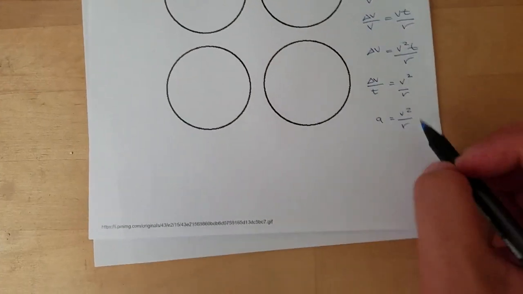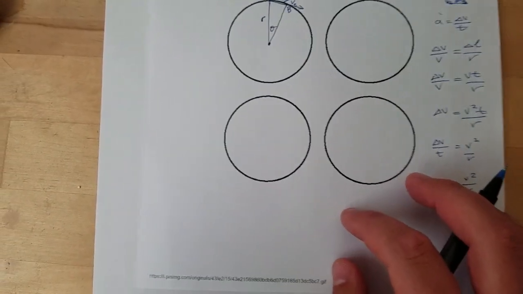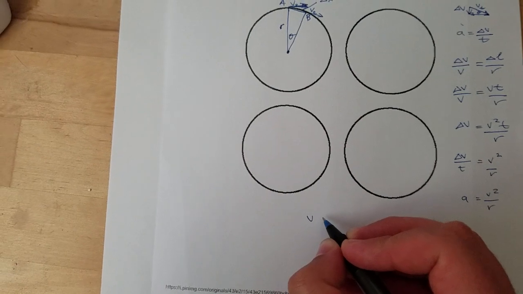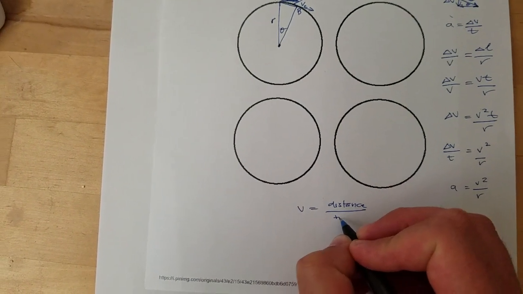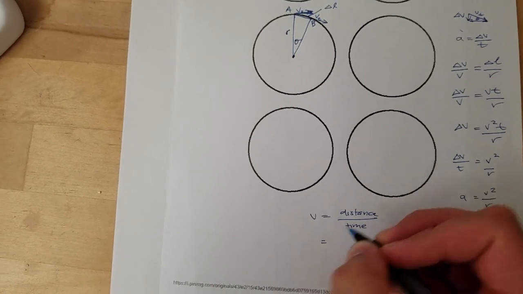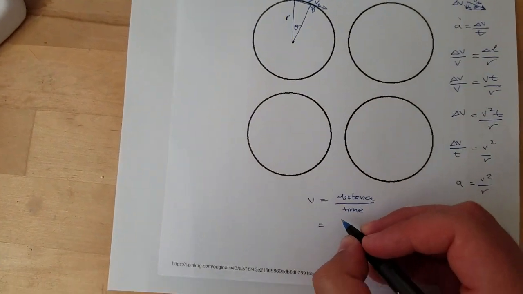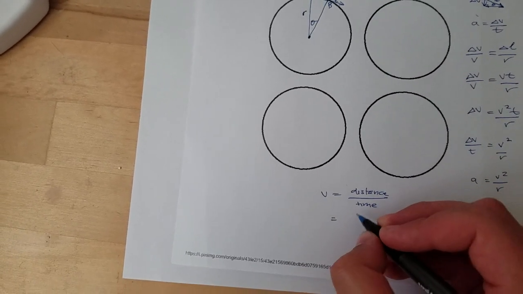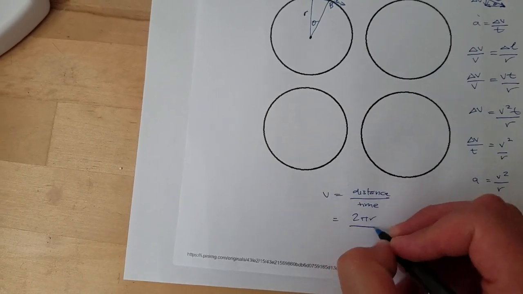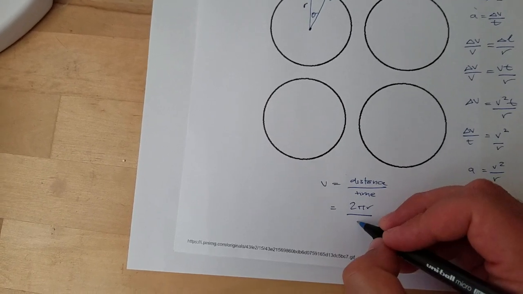So the next thing we need to know is, well, what's the velocity? Velocity we can always think of as distance over time, which in this case, thinking about the distance that's gone around the circle, would be 2 pi r divided by the period.